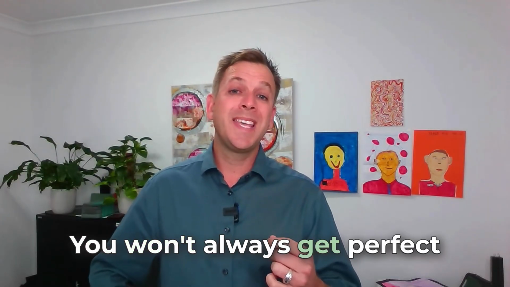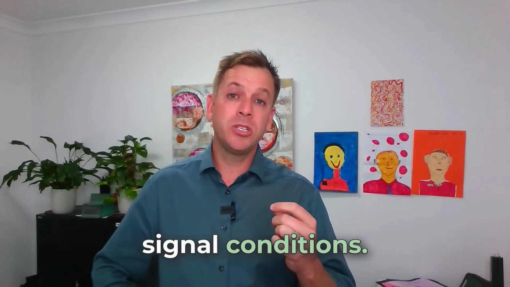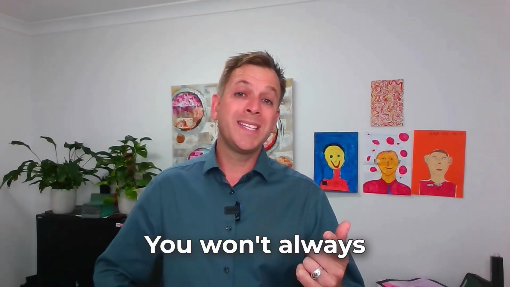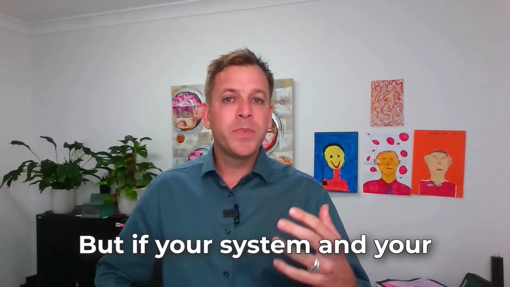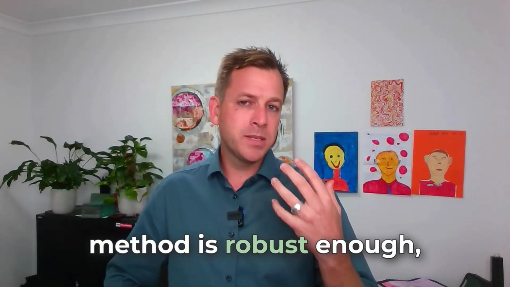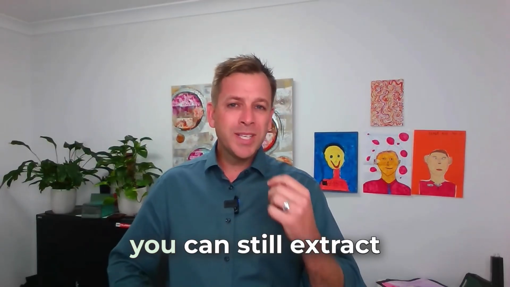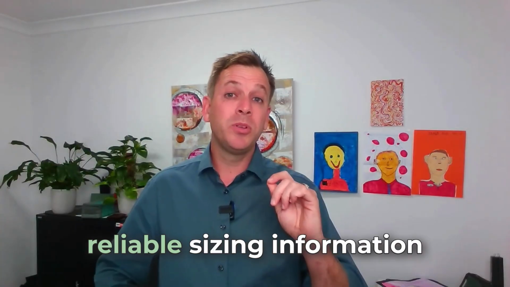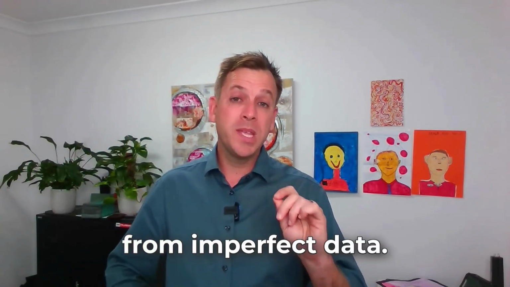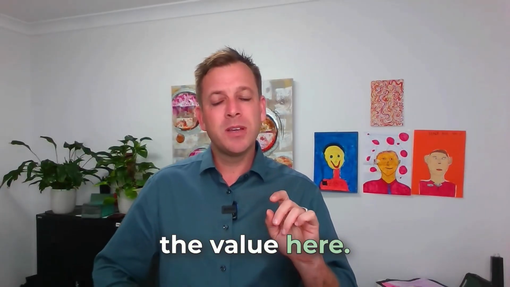You won't always get perfect signal conditions. You won't always have every mode available. But if your system and your method is robust enough, you can still extract reliable sizing information from imperfect data. And that's really the value here.